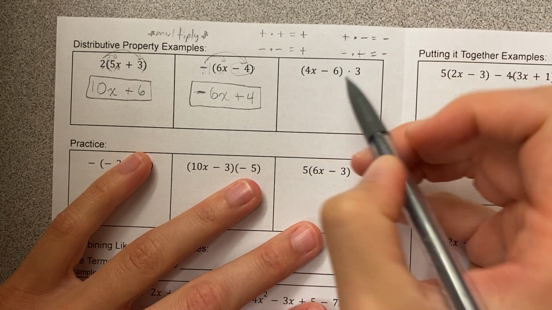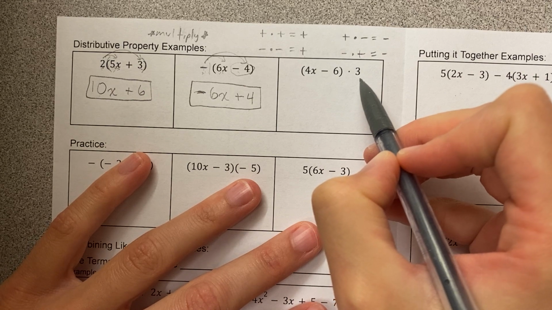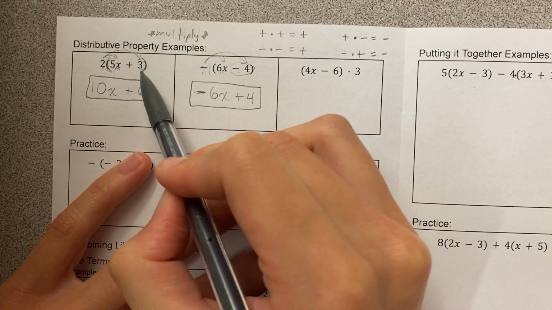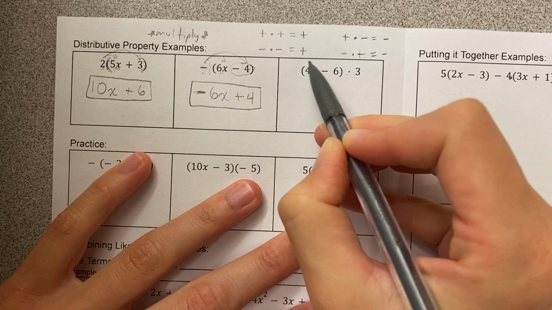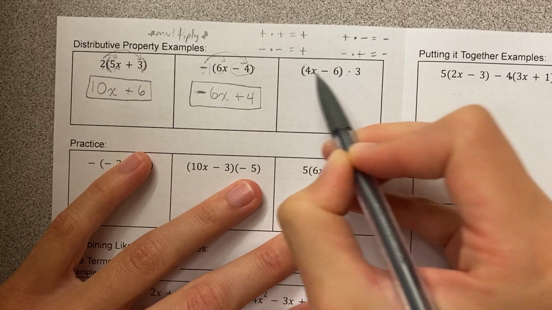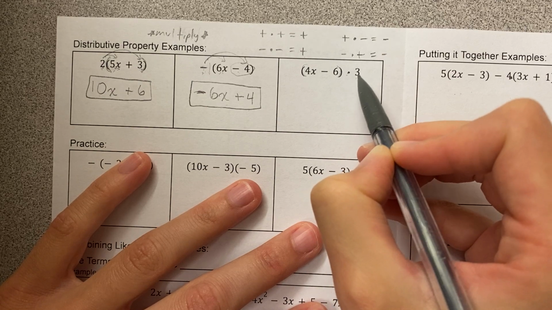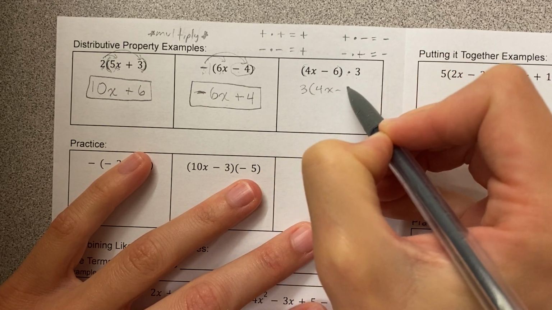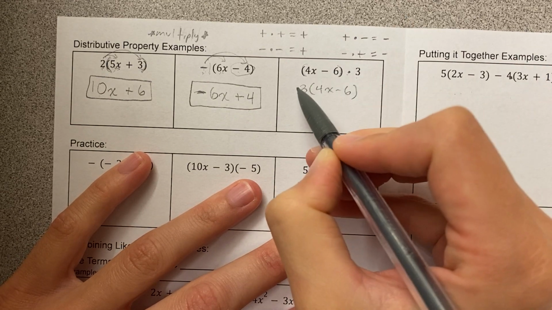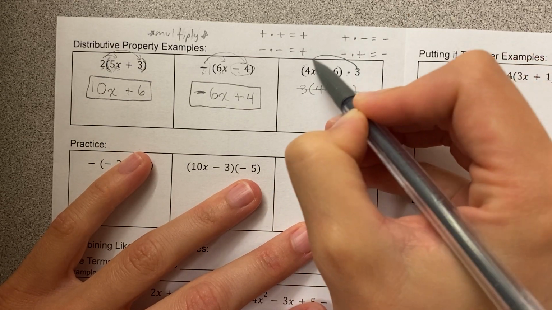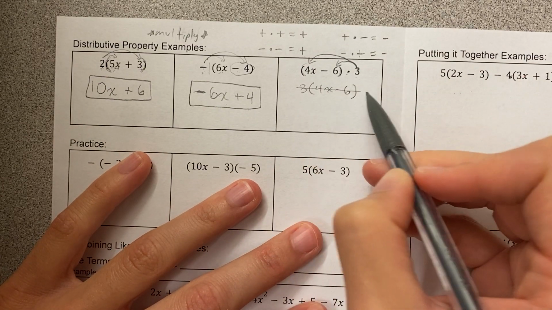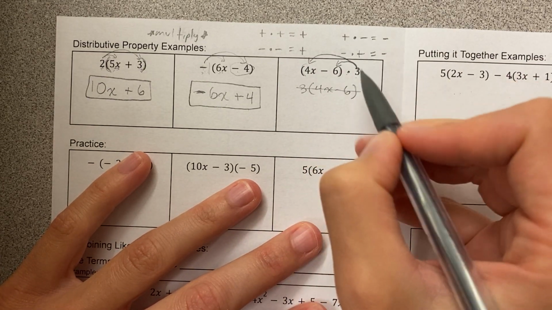Let's do this last one. Notice this one looks a little bit different, but this is still the same, right? Here, this was 2 being multiplied by everything inside the parentheses. This is 3 being multiplied by everything inside the parentheses, right? This parentheses is still grouping this together, and we're still multiplying by 3. So if you want, you can rewrite it like this, but this is optional. You can just do 3 times 4x, 3 times -6. It's the same thing, right? This is not wrong, but it's not a necessary step.